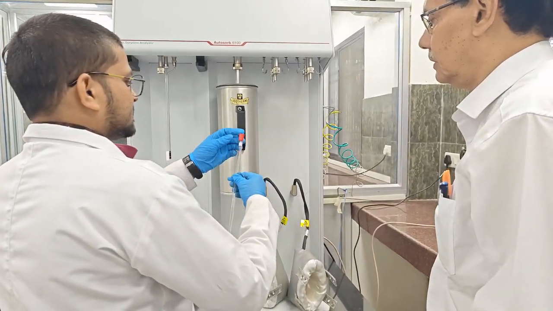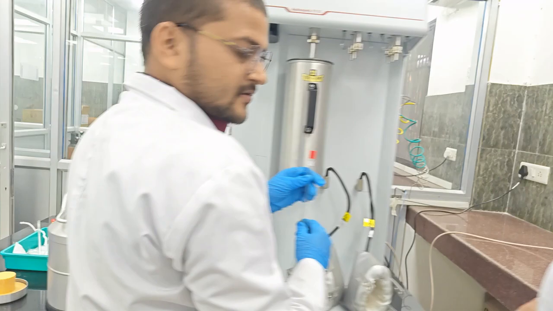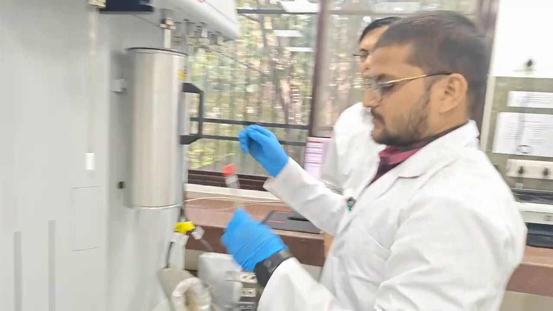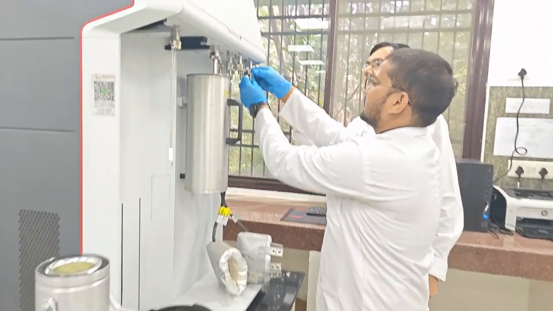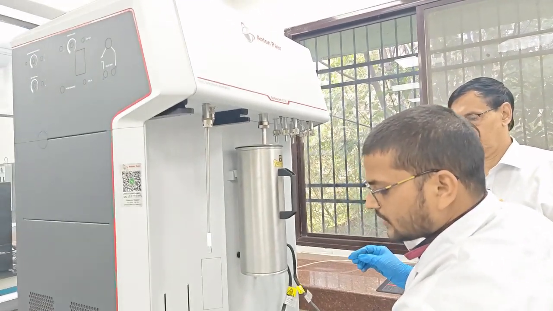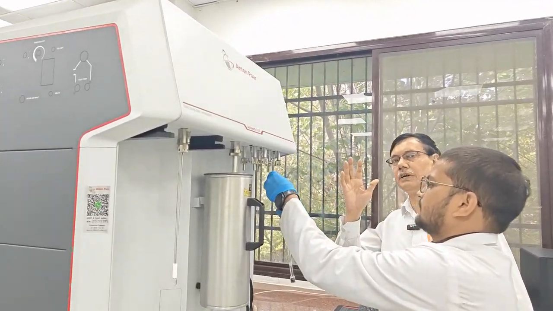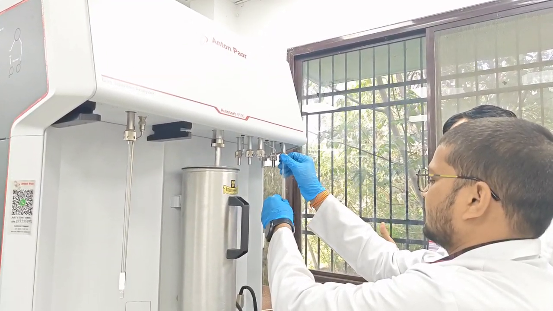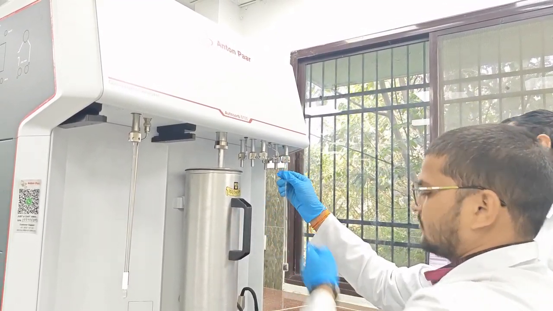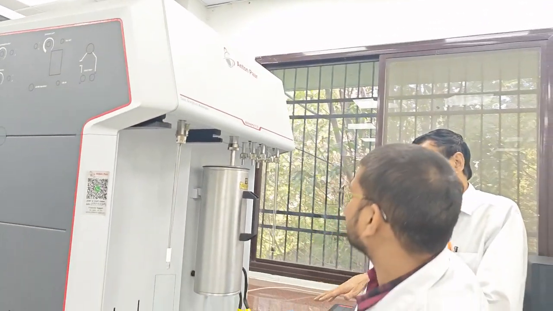Rajiv will show you. So this is the sample holder, and here we have removed it. Firstly we have to remove this part, and this is called the O-ring. This is the first part, the degassing part, which we are showing. We will maintain the high temperature and it is performed under vacuum.